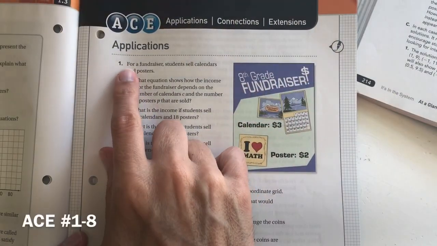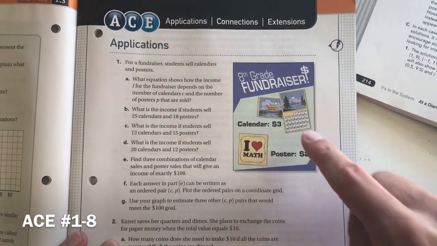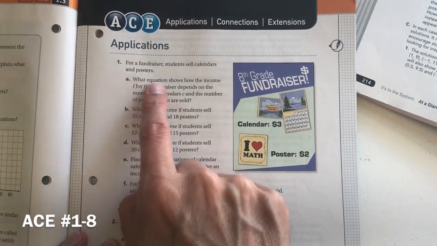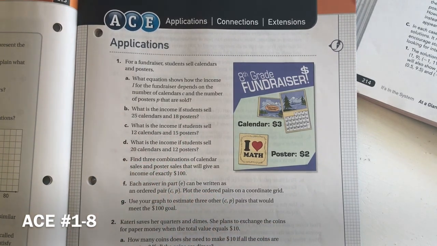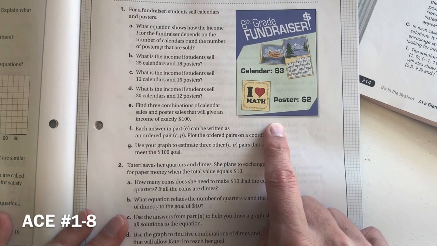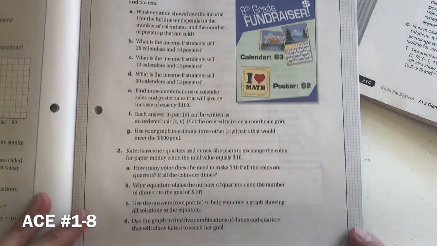All right, let's take a look at the ACE work. For this particular problem, we're going to be doing problems 1 through 8. Let's take a look. All right, number 1. For fundraisers, students sell calendars and posters. There they are. Calendars for $3, posters for $2. And I bet it's exactly what we have there. Write an equation. What's the income for different variables there? Work it through, and then you're going to make a graph of those ordered pairs. So we have to make a graph and then use that to estimate other things for a $100 goal.